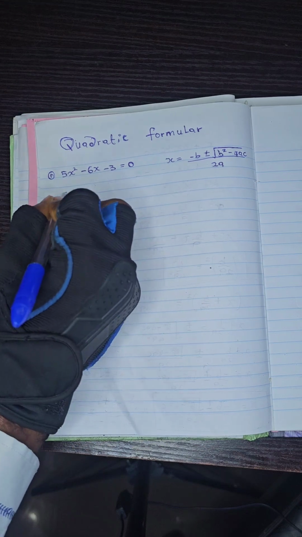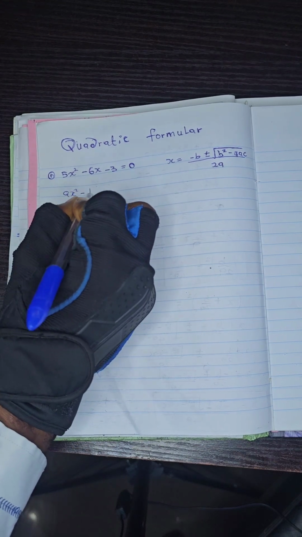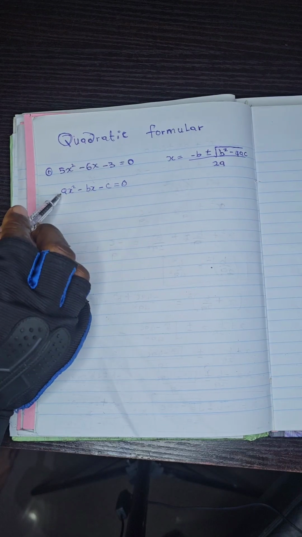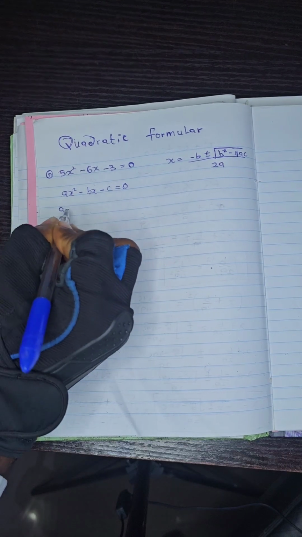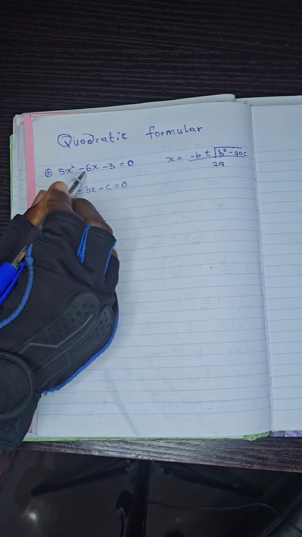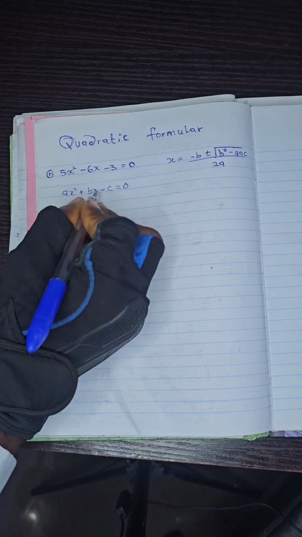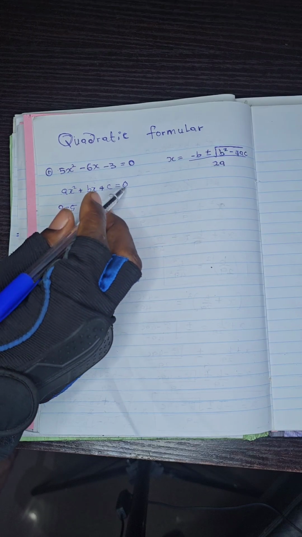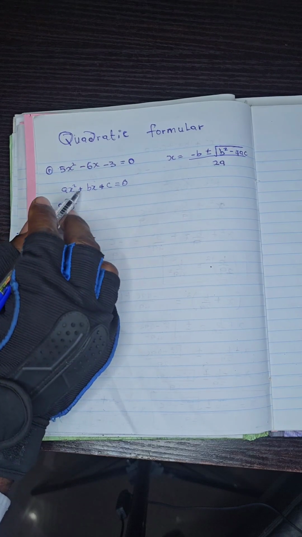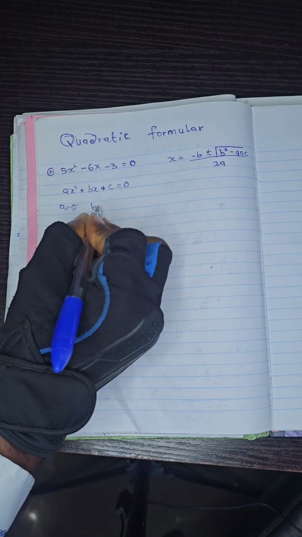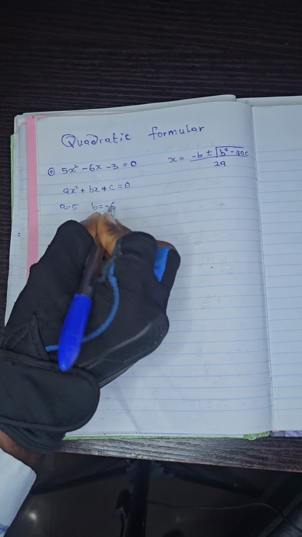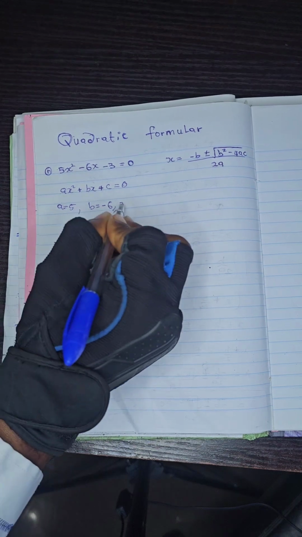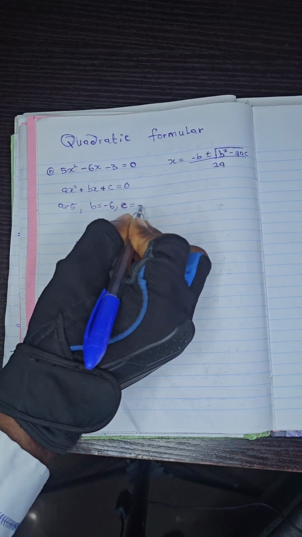So remember our general form: ax squared plus bx plus c is equal to 0. Sorry, I made a mistake in writing the equation earlier. Here, a is 5, b is minus 6, while c is minus 3.